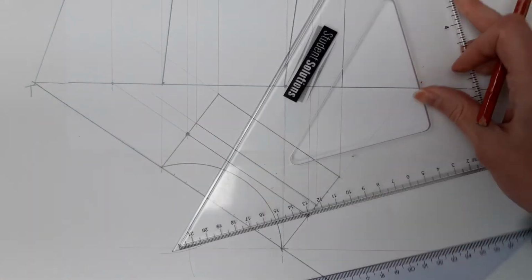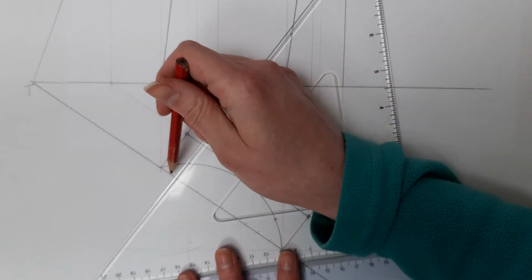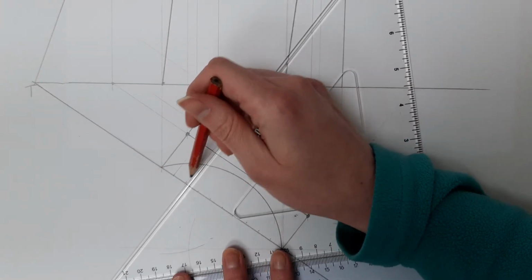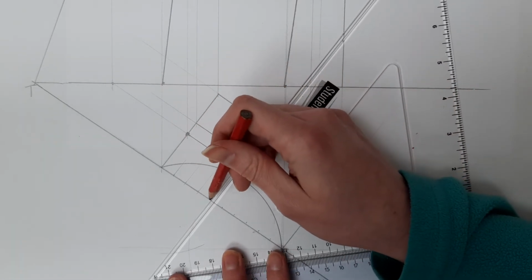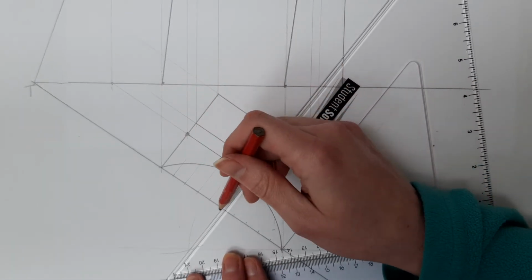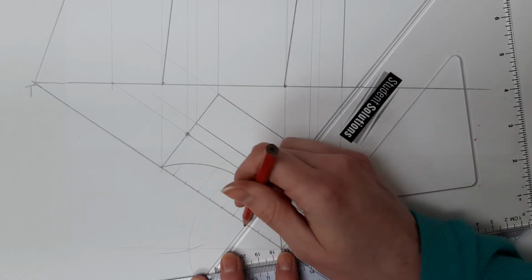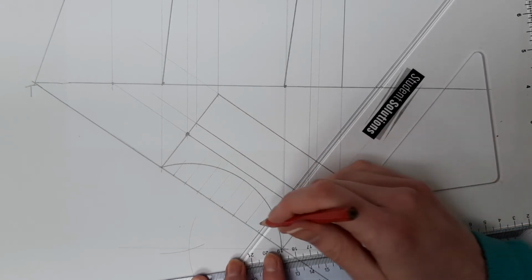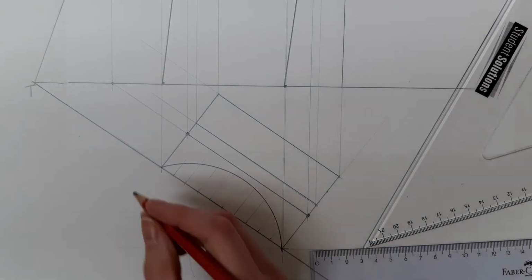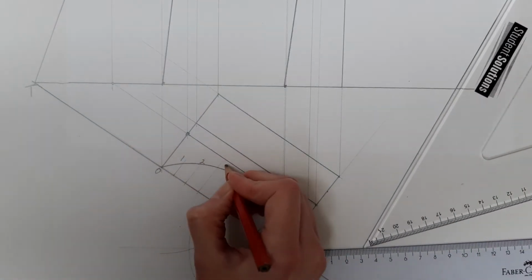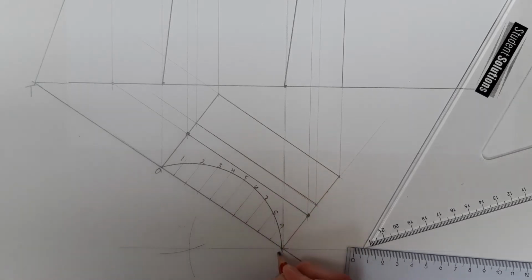And all I'm going to do is, again, transfer these points that were 10 mil apart onto the curve. So you can see I'm finding them all there now. 1, 2, 3, 4, 5, 6, 7, 8, 9, and obviously the end point 10. So I'm going to call that 0, 1, 2, 3, 4, 5, 6, 7, 8, 9, 10.